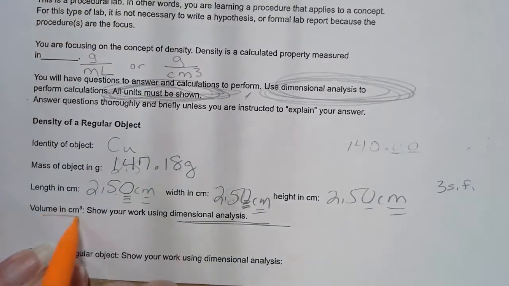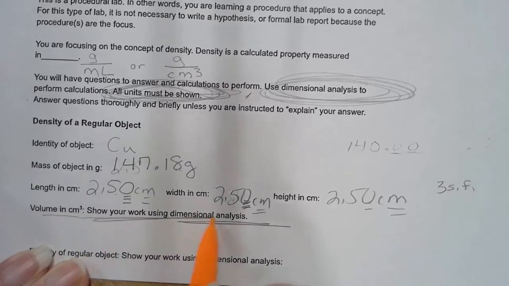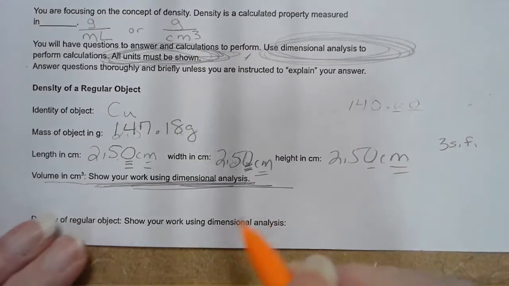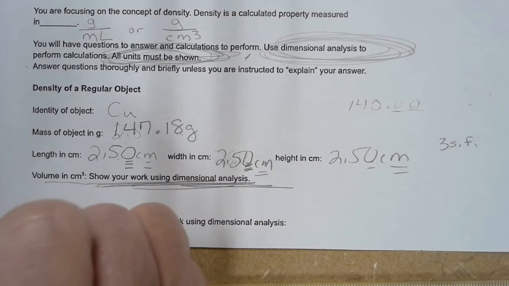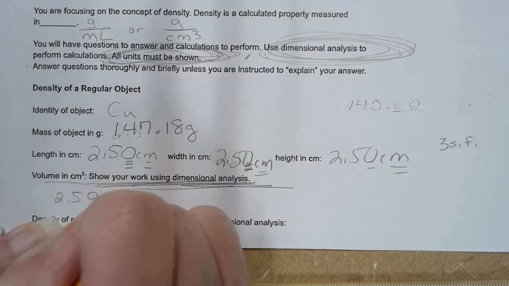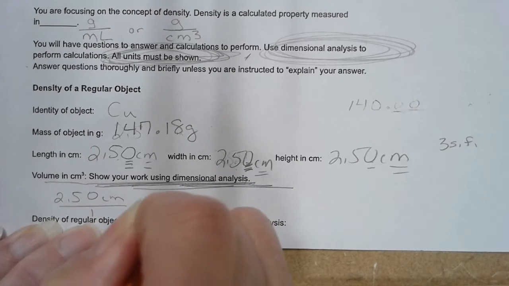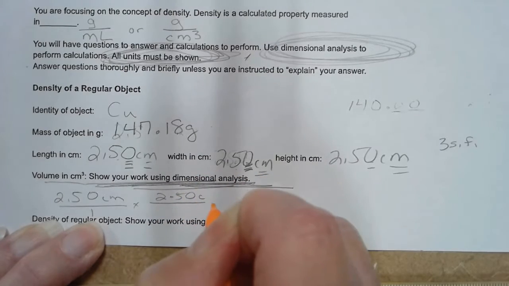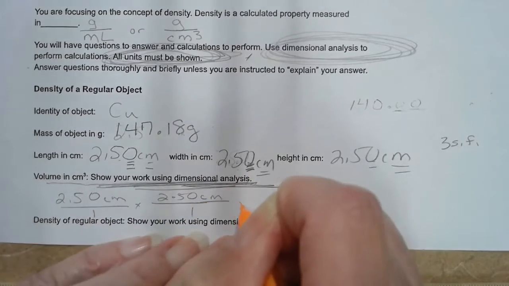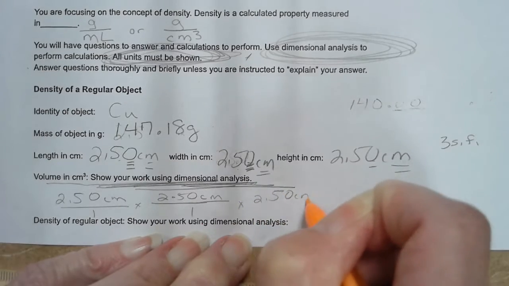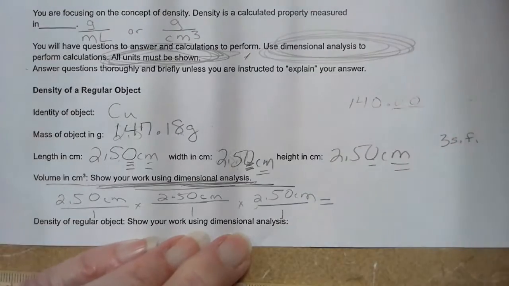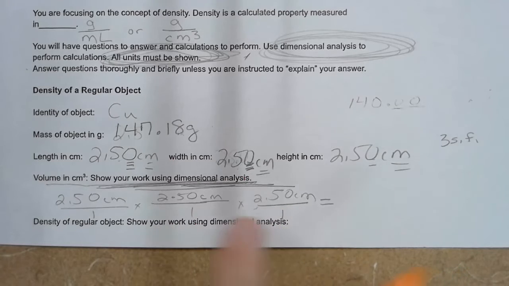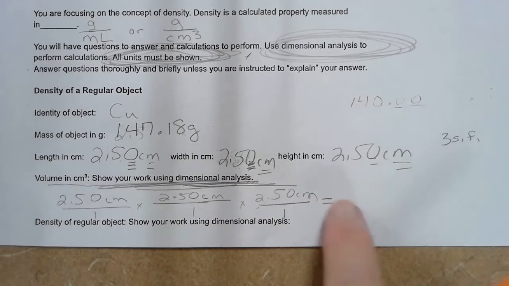Now calculate the volume in centimeters cubed. Show your work using dimensional analysis. This is where you have that bridge between what you're doing with Coach Savage and me. So, 2.50 centimeters, and it's always good to put that over 1, especially when you're beginning your dimensional analysis. Notice how I included the units on each one, and I included the correct amount of significant figures.